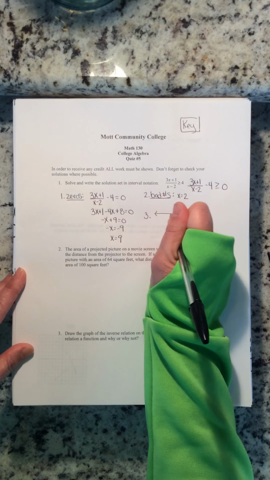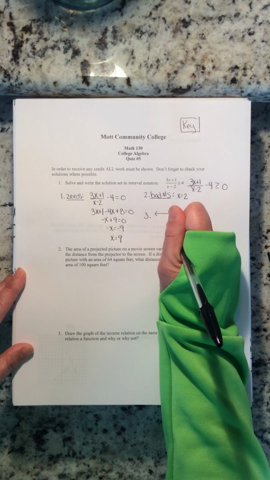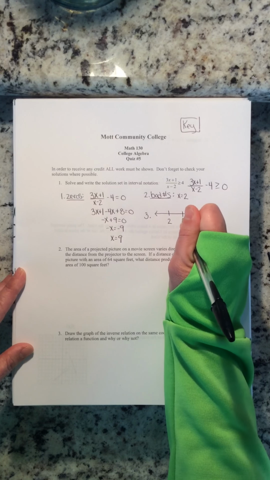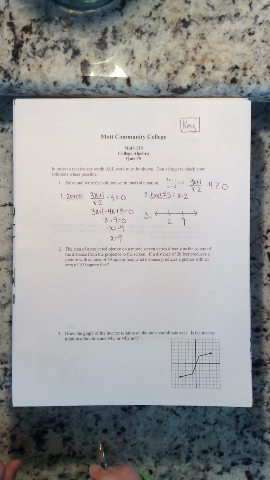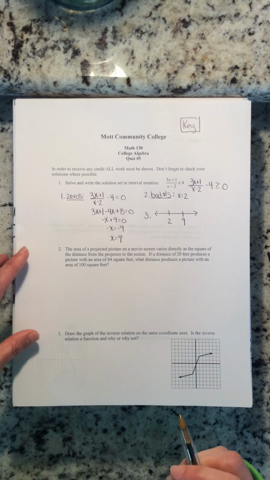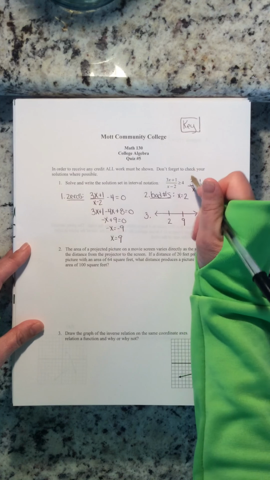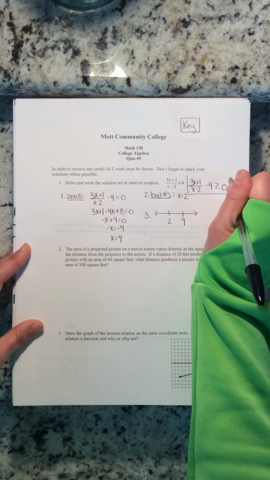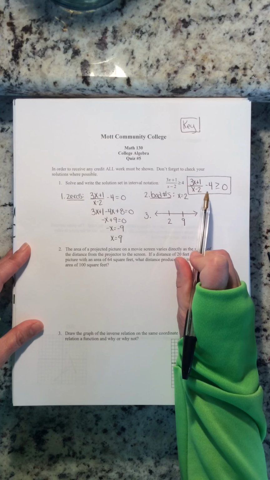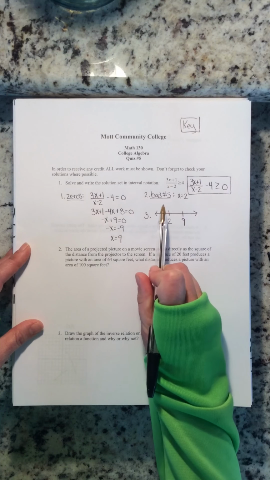Now we want to take those zeros and bad numbers and place them on the number line, and we're choosing one number now from each interval. And remember, we're not plugging it into the original, we're plugging it into the equation that we've set equal to 0 to check for positivity or negativity.